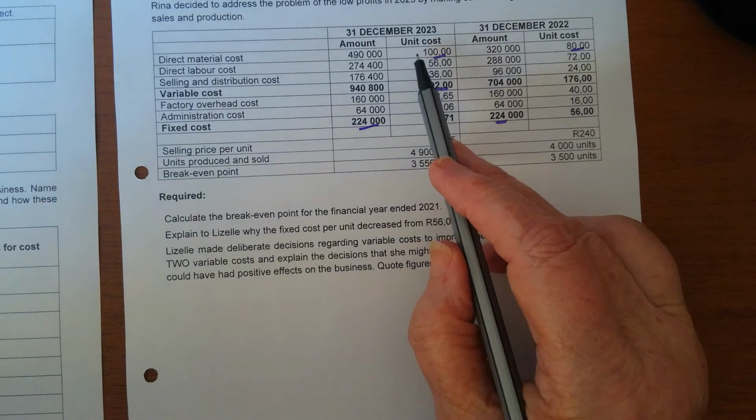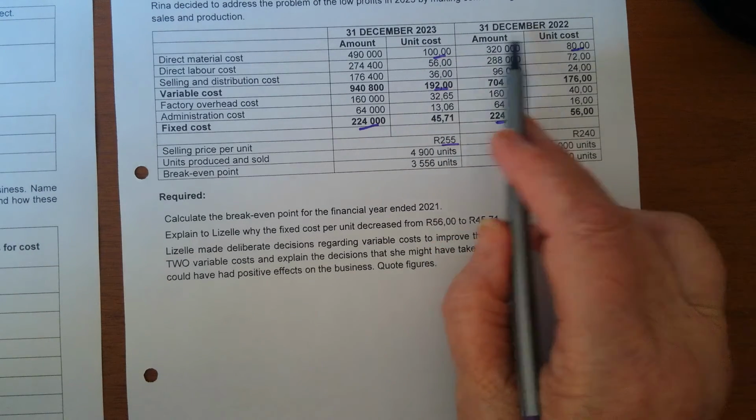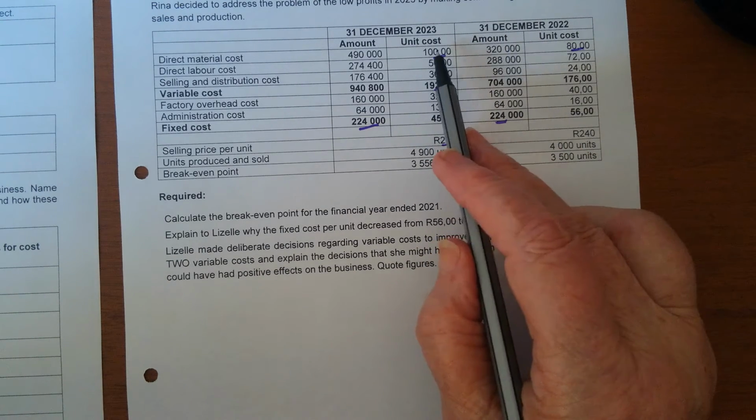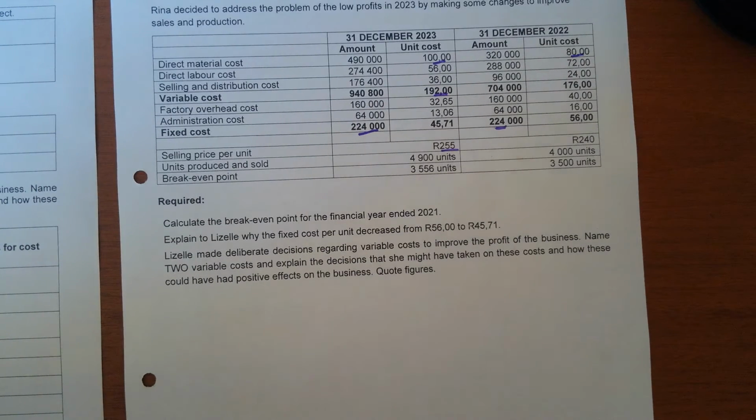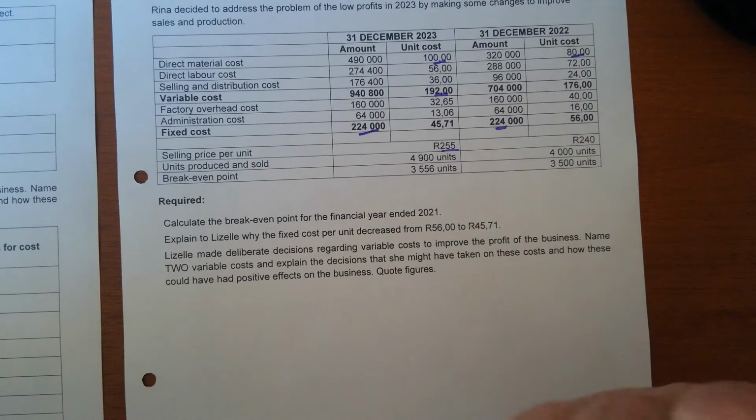So she decided if she buys better quality material, the customers will be satisfied with these products and they will not return goods because they're not satisfied with the products. That will improve sales because they will tell other people that they've bought very good products, and the more you sell, the higher your profits.